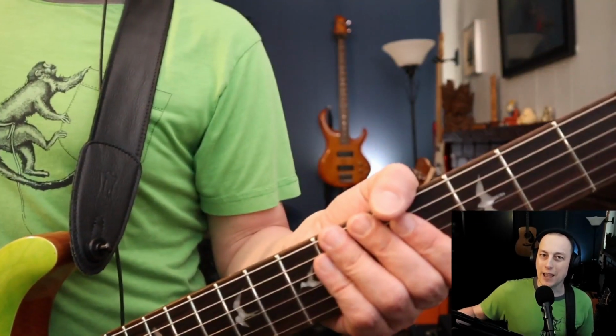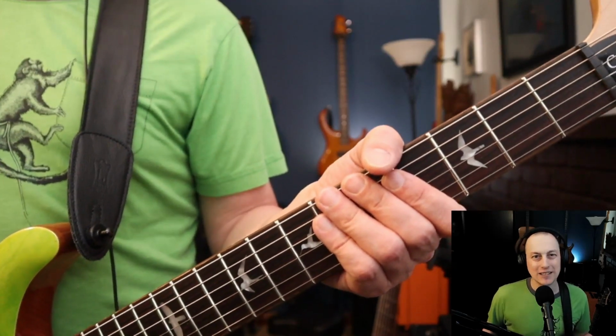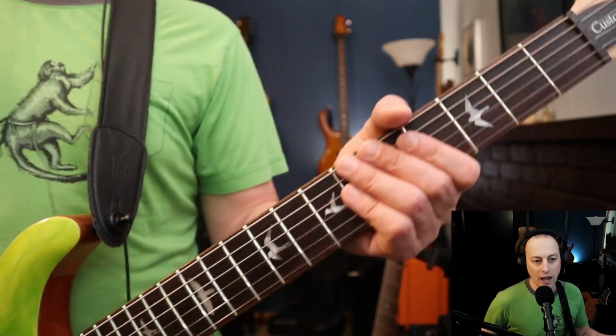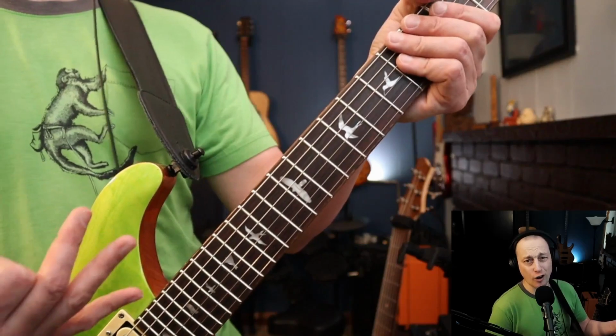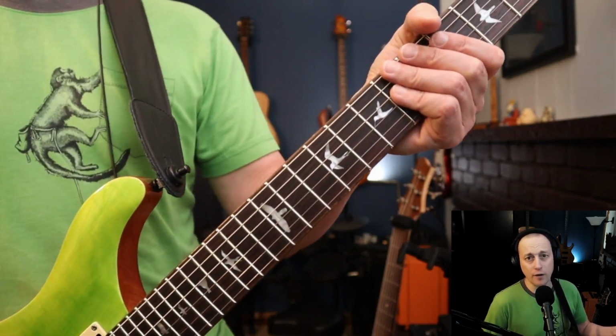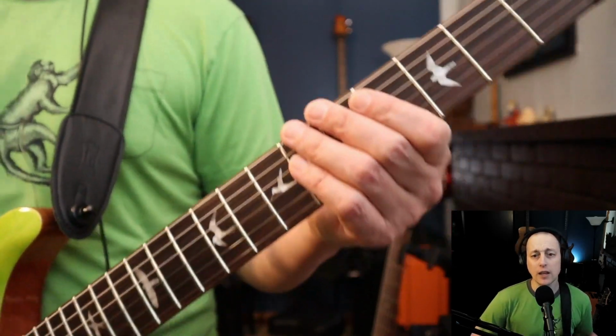It works the same on the guitar. Same patterns, same intervals. I've got here my guitar, which matches my shirt almost today. Again, we're trying to be very, very fancy today, trying to coordinate everything.